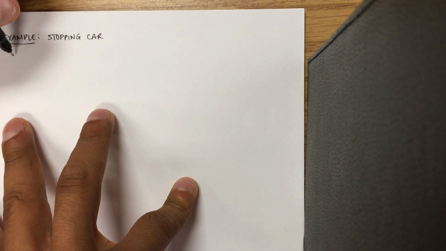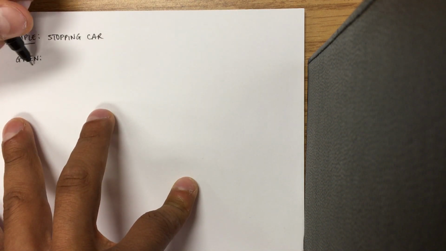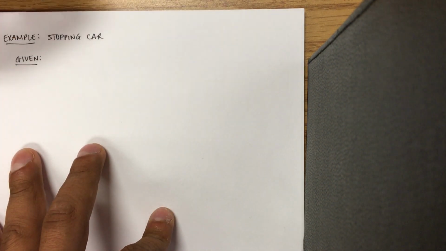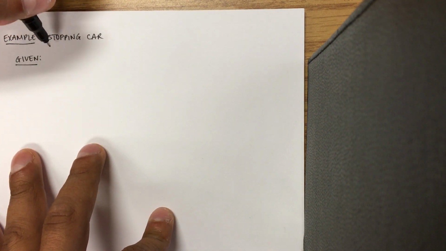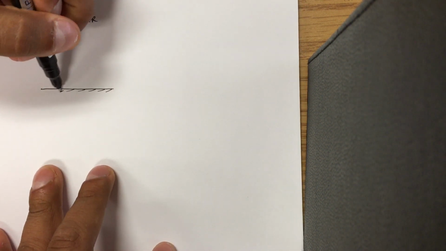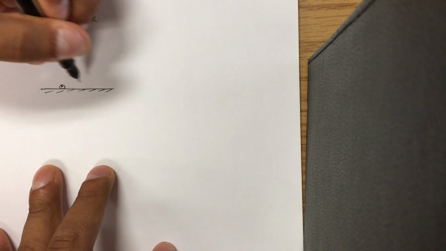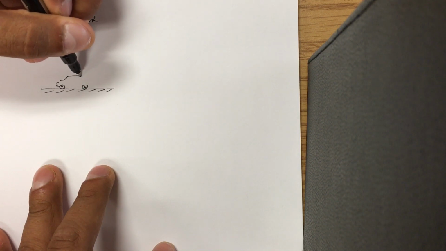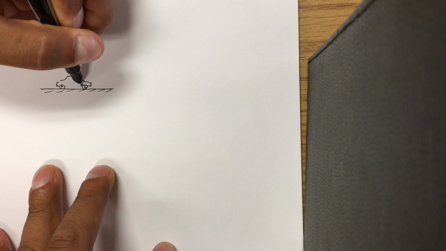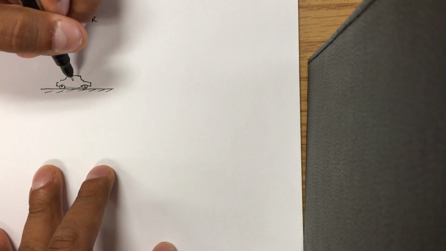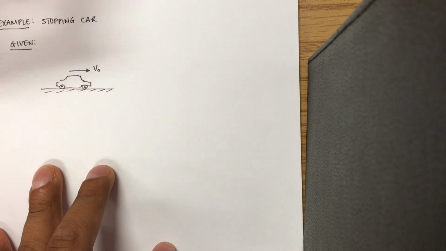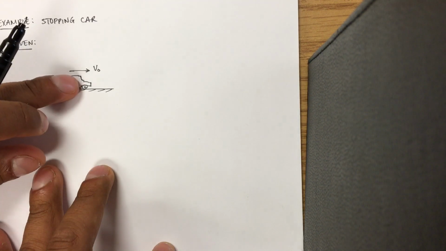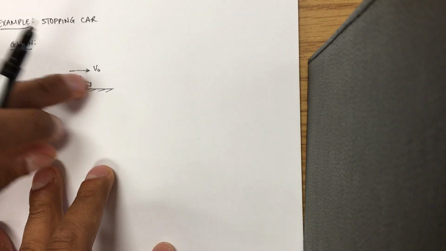Okay, so we're going to be given a car with velocity v naught. Let me draw a sketch of what this would look like. So this car is traveling down the road this way, so it has some velocity v naught, and as it tries to slow down, its brakes lock and it skids to rest.